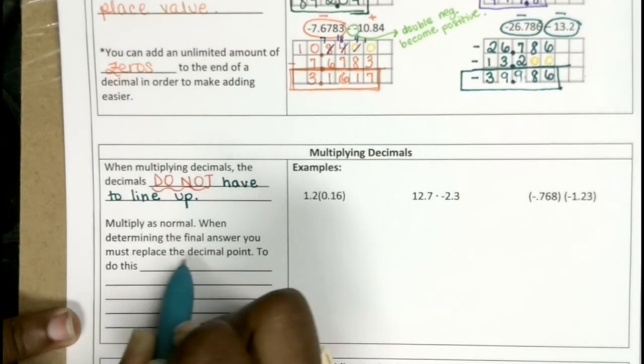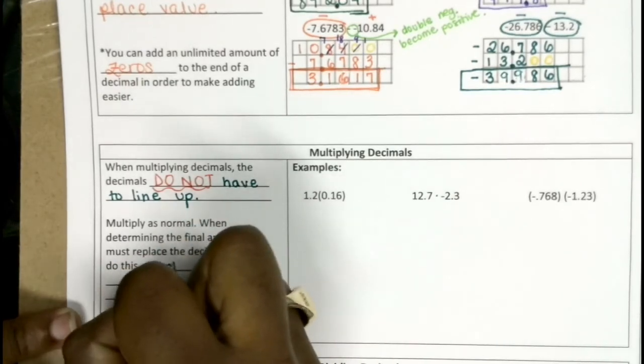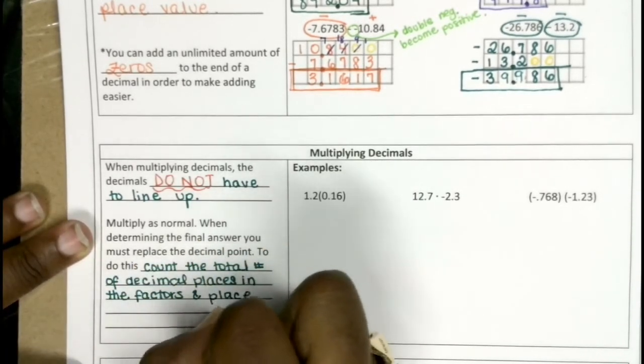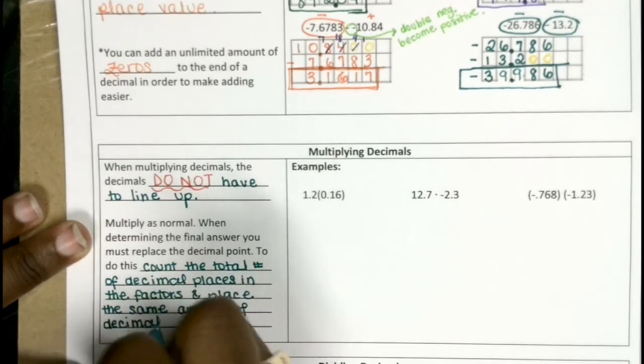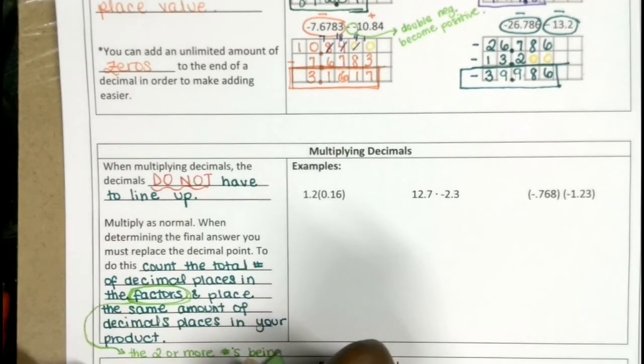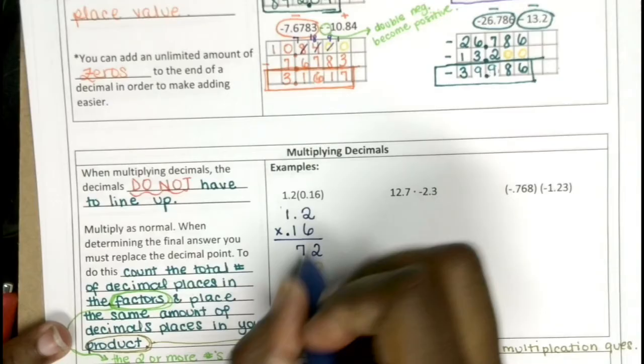So there are some vocab terms in there that you might not remember or be familiar with. So the term factors came up. Factors are the two or more numbers that are being multiplied. So I'm going to circle that and write that definition off to the side for you to refer to. And then the term product is one that you should know, but just in case you don't, a product is an answer to a multiplication problem.